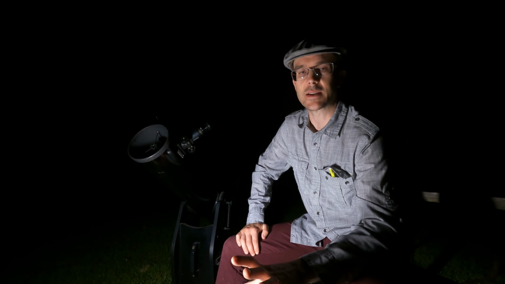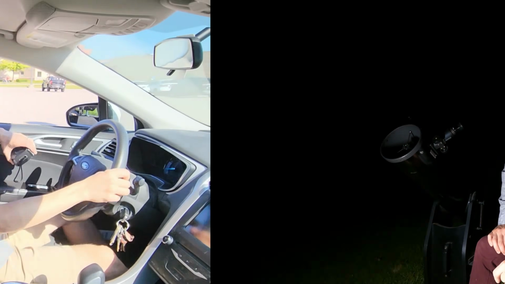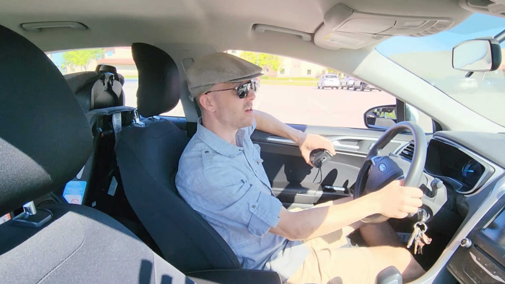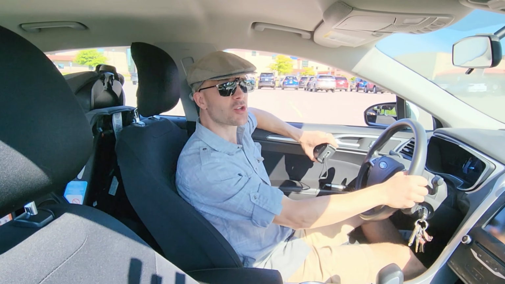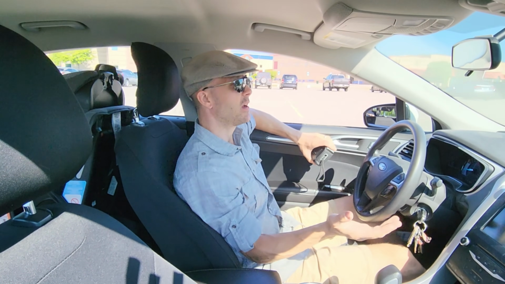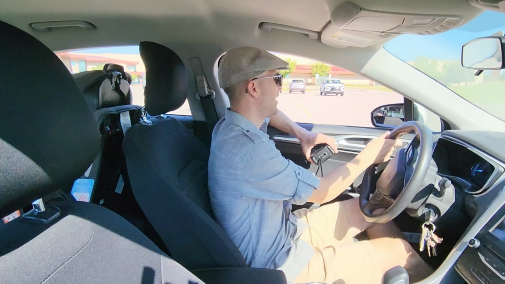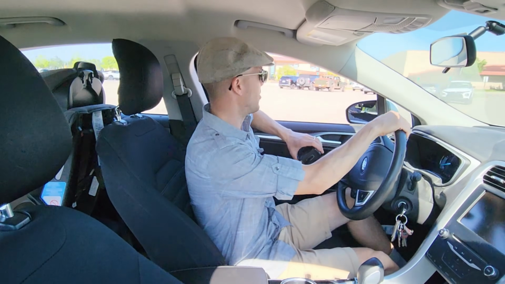To model what's going on with redshift in these galaxies, let's hop into the car where I'll show you a quick demonstration. Light travels through space in waves, and sound actually travels in waves as well. So sometimes we can use sound as an analogy or a model for the behavior of light in outer space. That's what I'm going to demonstrate for you right here.